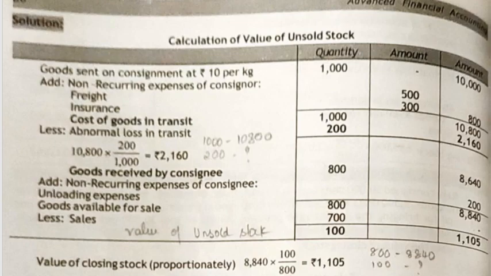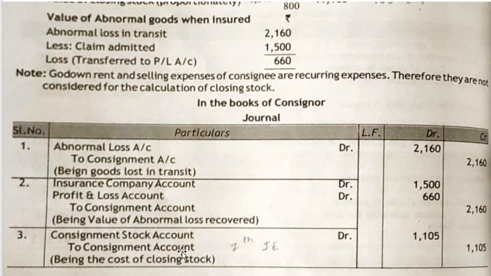So how did you get 1105? 1105 is the value of the closing stock which is mentioned here. So you will pass the journal entry: consignment stock account 1105 to consignment account 1105. Consignment is credited here because everything has occurred in the consignment transactions. So that is why consignment is credited, and all your expenses, assets and losses will have a debit balance. So the last one is, as we have put here, consignment stock account to consignment account, being the cost of closing stock accounted. So this is the journal entry you're supposed to pass.